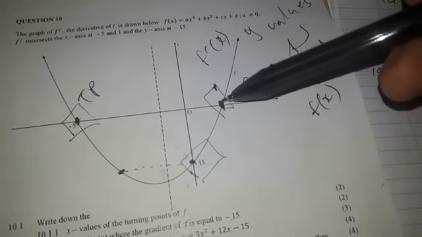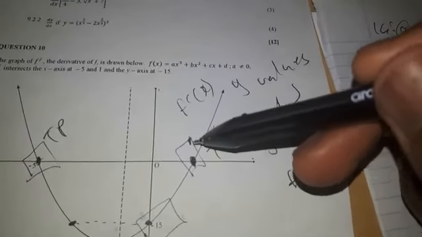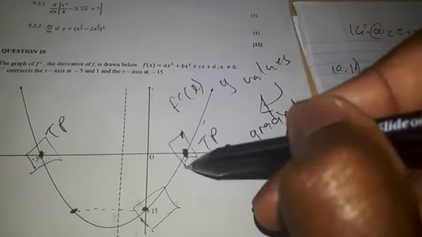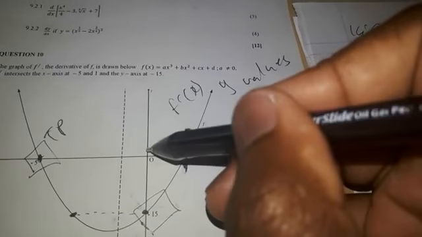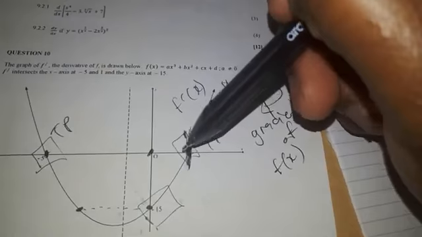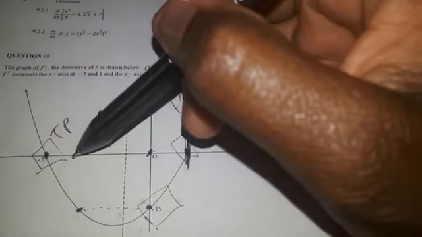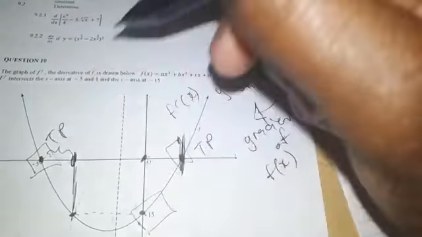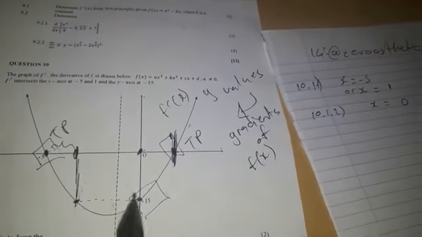If this value here is at 1, and this is at 0, the distance between them is 1 unit. So on the other side, because these are symmetrical, this also has to be 1 unit apart. That's literally how you're going to finesse this question.